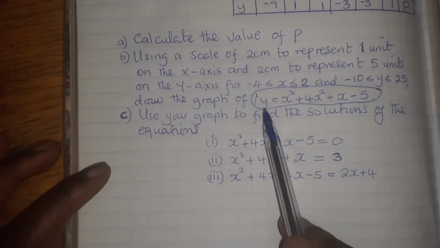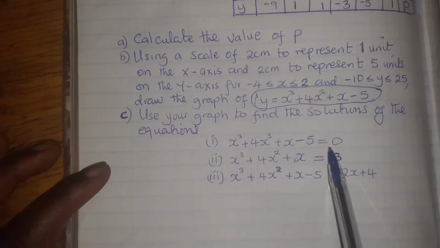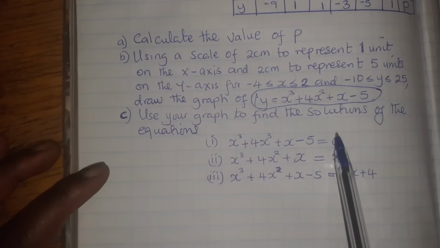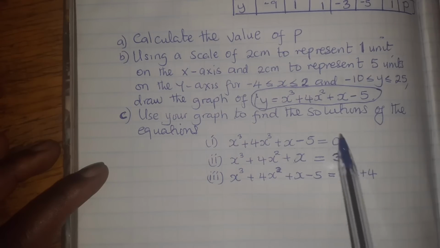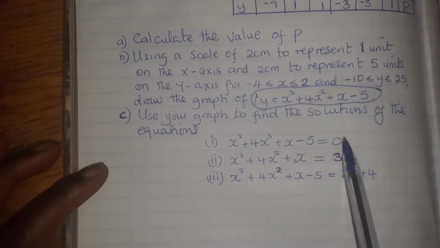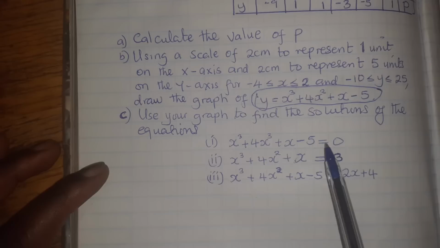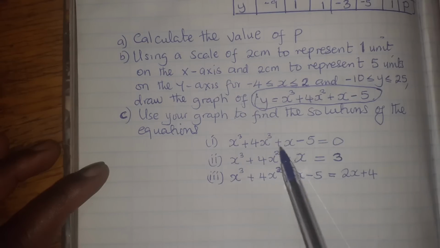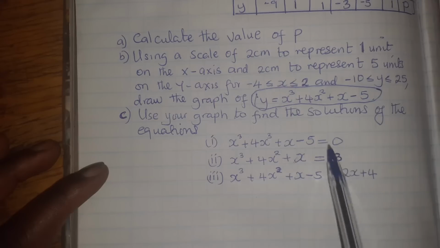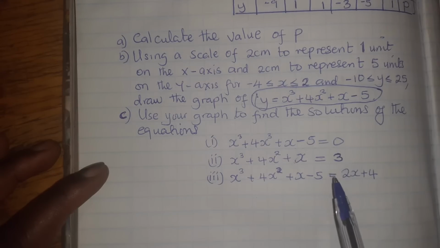Where there is y, we have a 0, isn't it? Here we're supposed to have equals y, but instead of y, we have a 0. Please follow me. So it will mean we are looking at what the x coordinates are when y is equal to 0. So that is what we are supposed to do here.